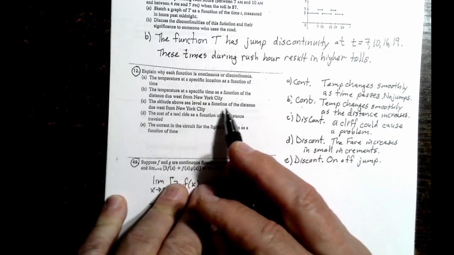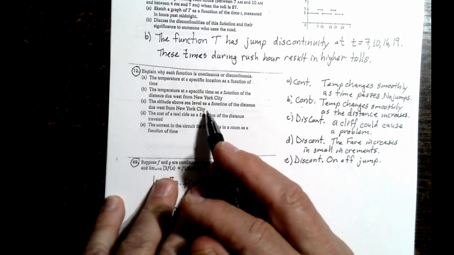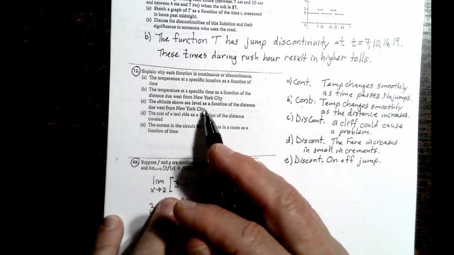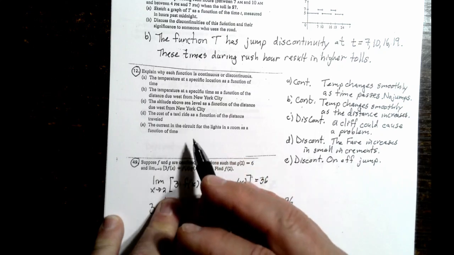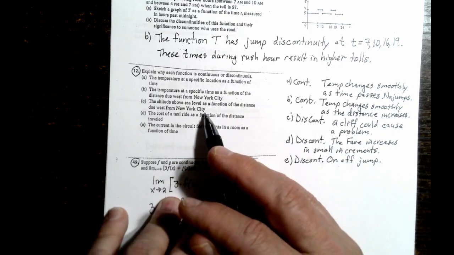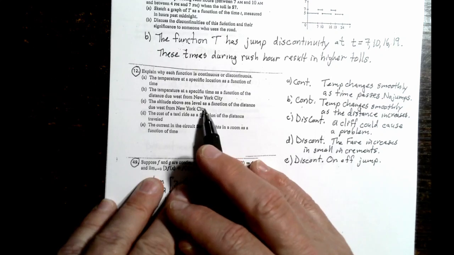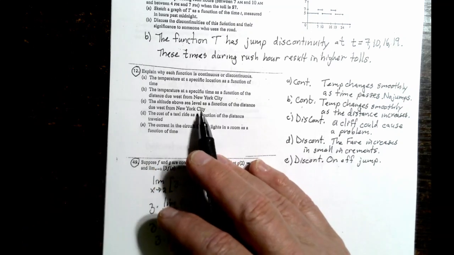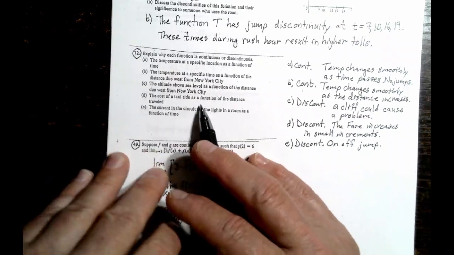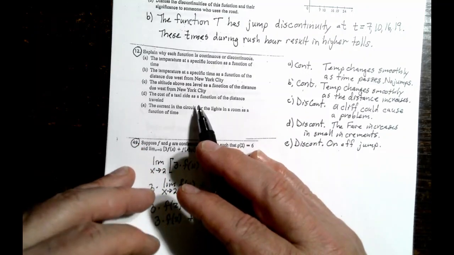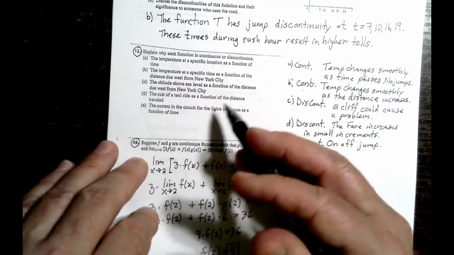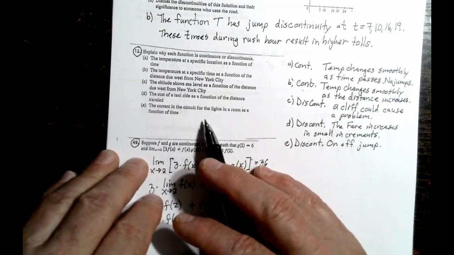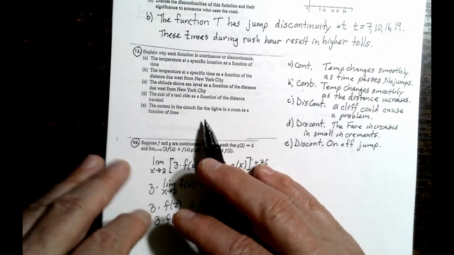The altitude above sea level as a function of the distance due west of New York City. Well, at that point, you have discontinuity, in very rare cases, but if there's some sort of a cliff, you would have immediate jumping to a different value. So because there are cliffs somewhere in the U.S. west of New York City, you would have to say this function is discontinuous. The cost of a taxi ride as a function of distance traveled. Well, if you ever take a taxi, the meter ticks up a certain amount, small increments of $1 as you go along, and so those jumps from one price to another make it discontinuous.